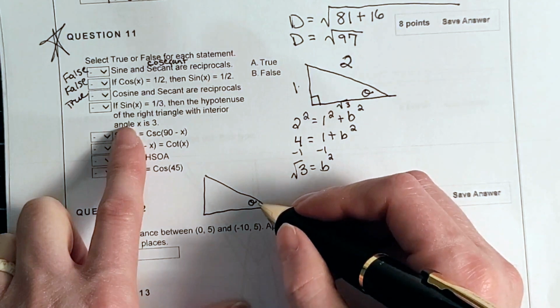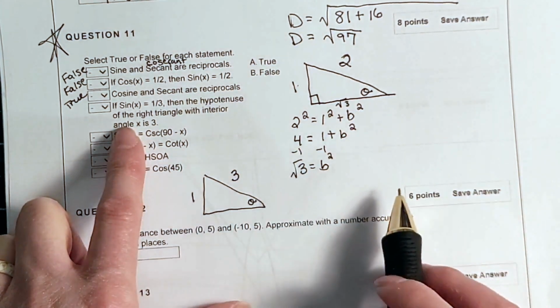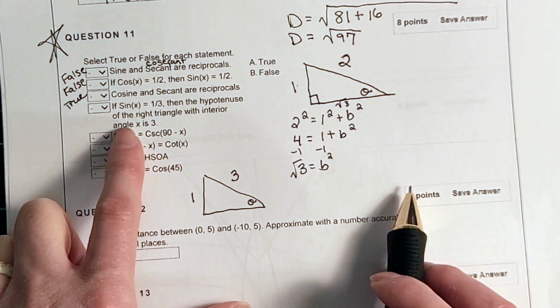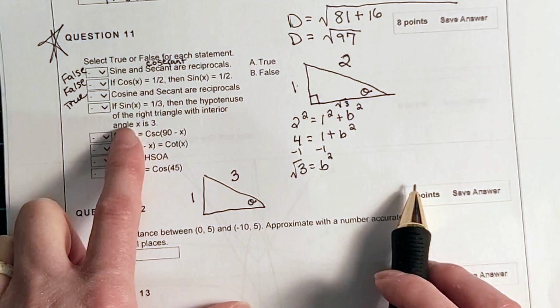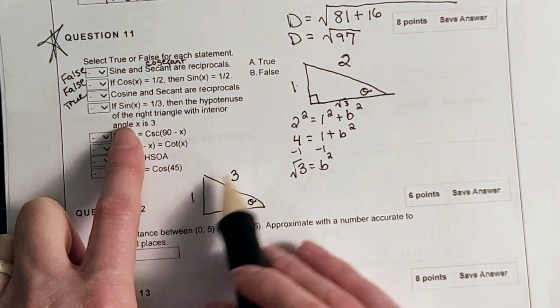So sine of x equals 1/3, so that would be 1 and a 3. Then the hypotenuse of the right triangle with the interior angle is 3. In this specific case, that is true.